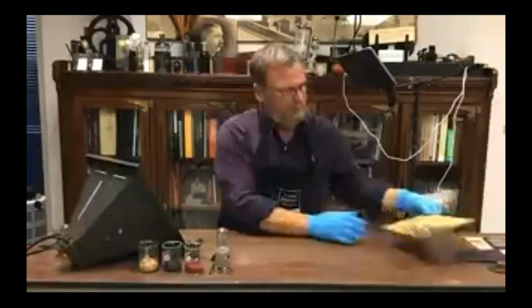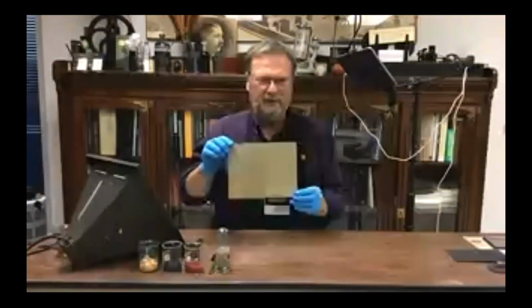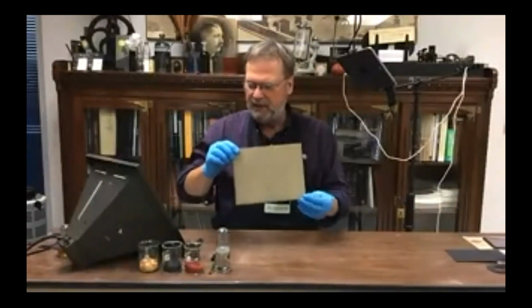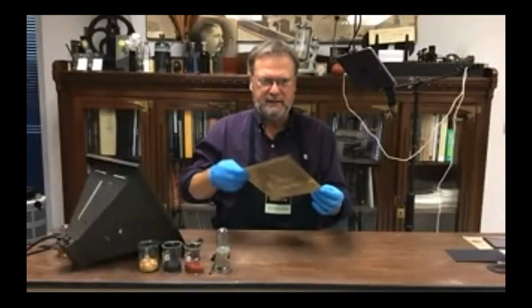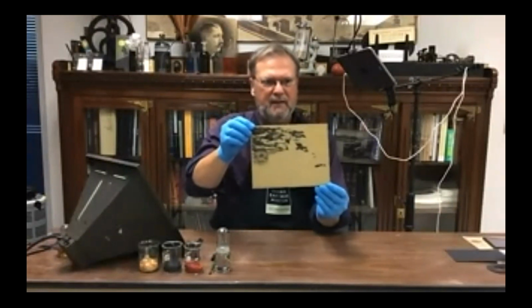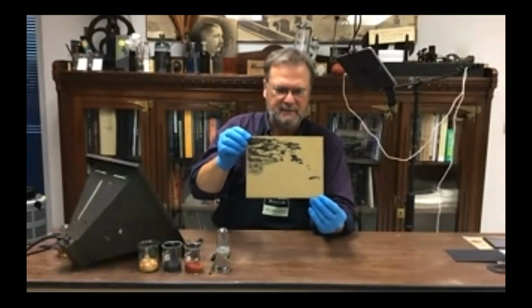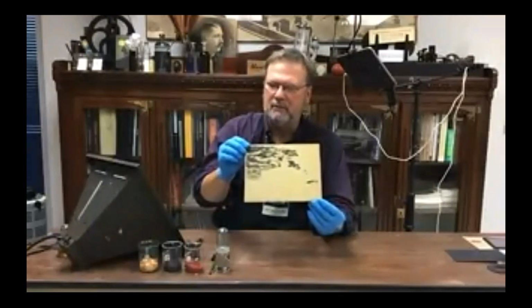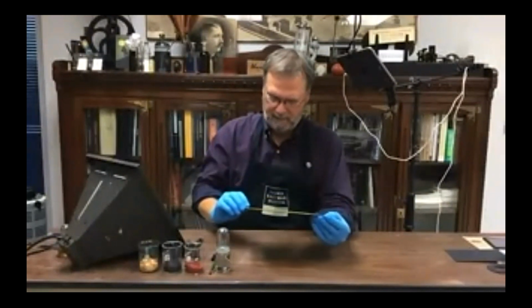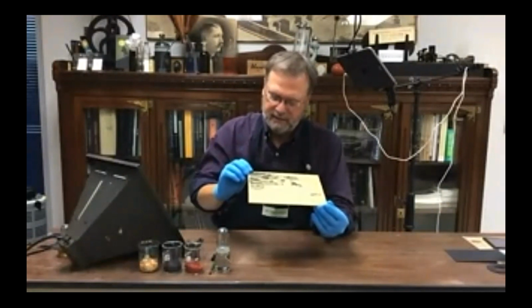So here is a vintage wet collodion negative. You don't really see much as you see it here, but I'm going to put it onto the light table in a second. Before I do that, I want you to notice the back. The back of the negative has a piece of tissue paper glued to the edges of the glass plate. And on the tissue paper, there are smudges of charcoal. Sometimes they use graphite. In this case, it's charcoal.